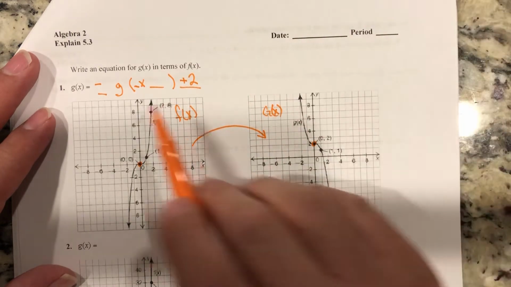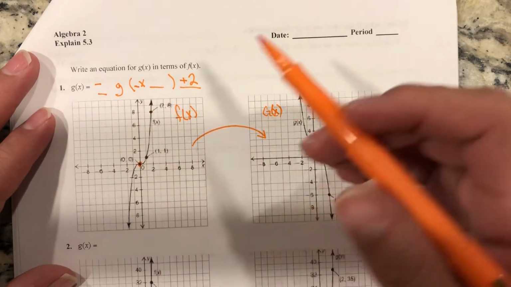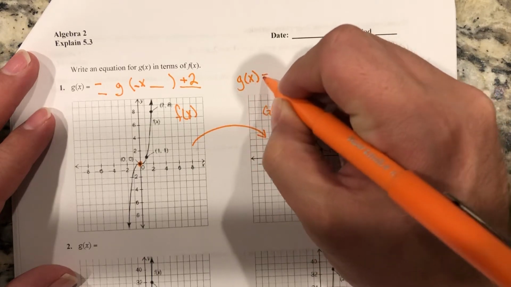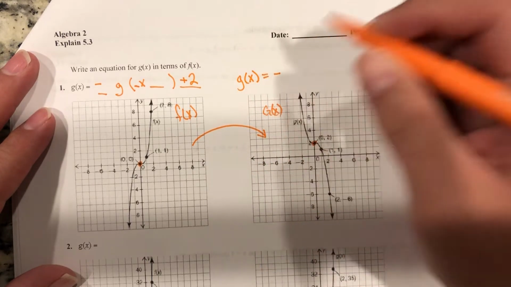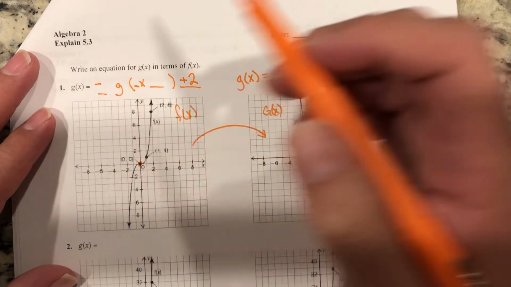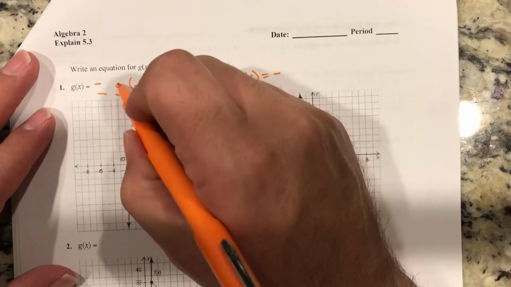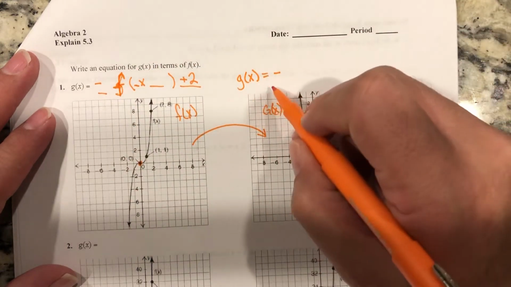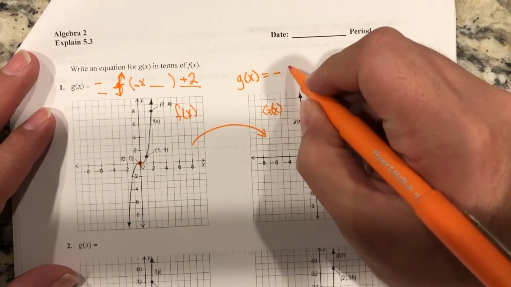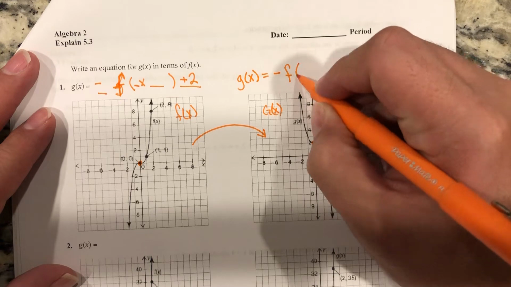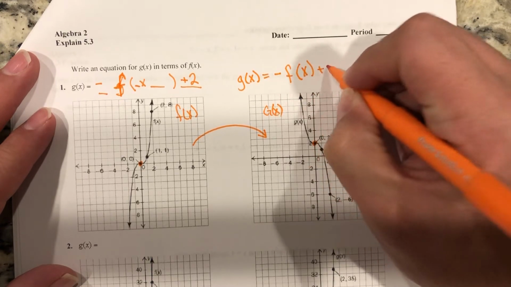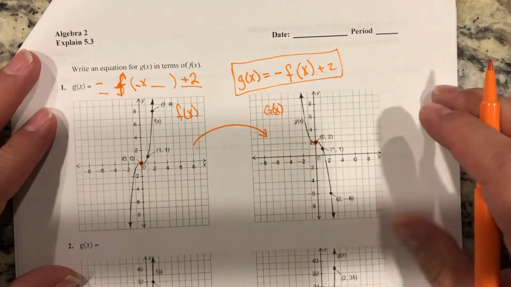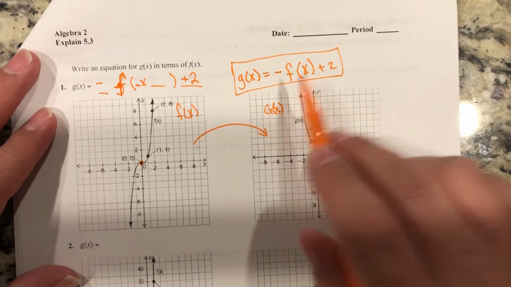Okay, so to clean this up a little bit, again, my equation should be g of x is equal to negative, and I messed up. This should be an f. So this is going to be an f because it wanted it in terms of f of x. So g of x is equal to negative f of x plus 2. So that would be in terms of f of x.